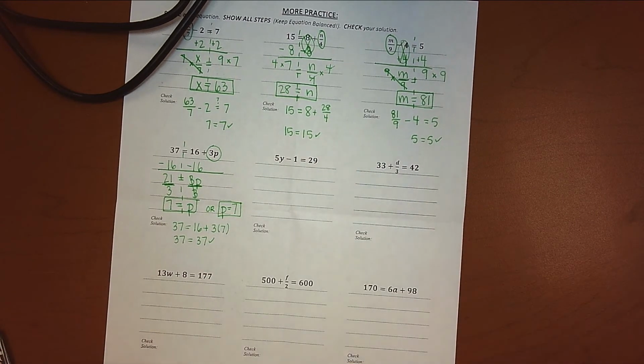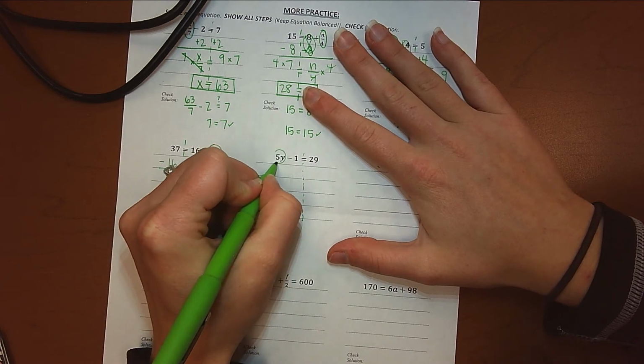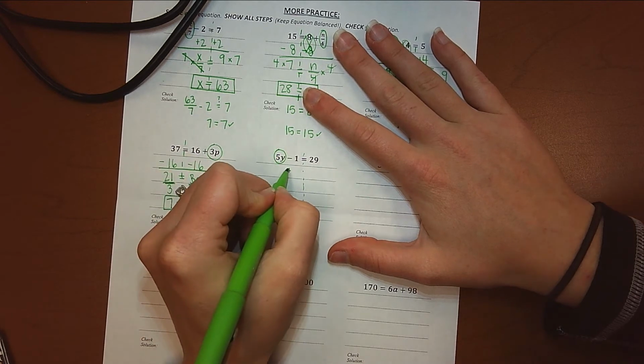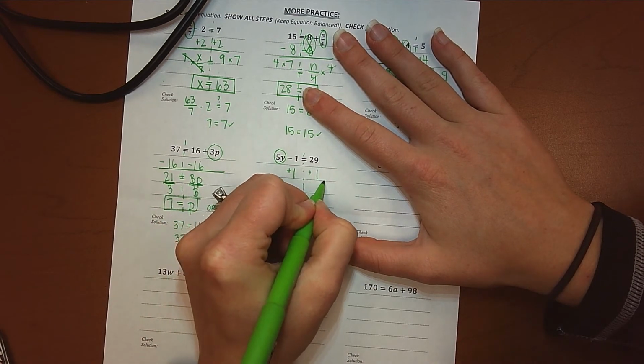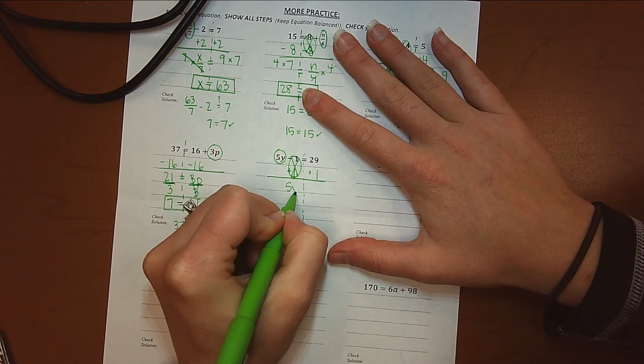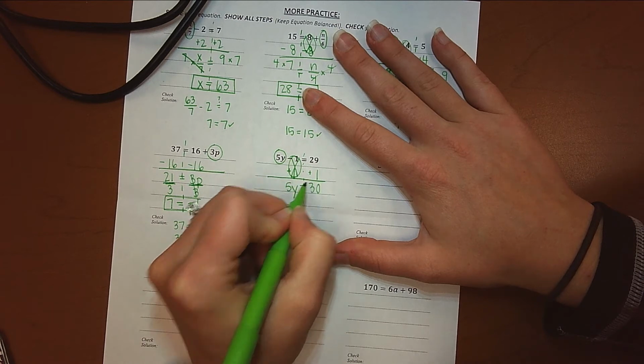On this next one, we're going to put a dashed line through the equal sign. We're going to circle the term with the variable and use the inverse of subtracting 1, which is adding 1 to both sides. When I do that, negative 1 and positive 1 cancel each other out and leave me with 5y equals 29 plus 1 is 30.